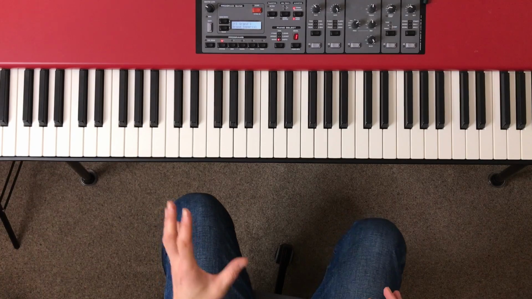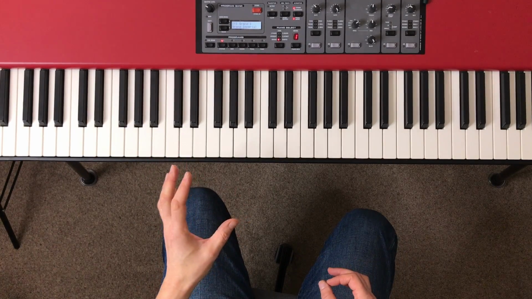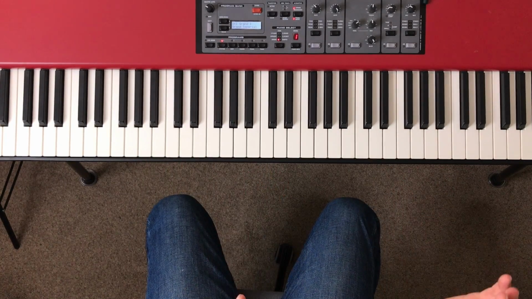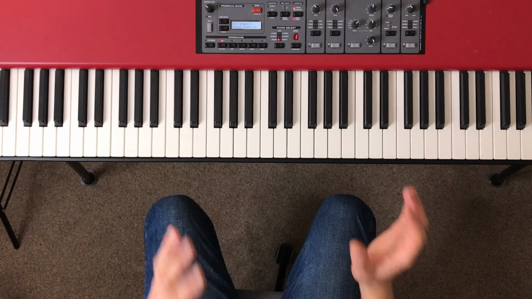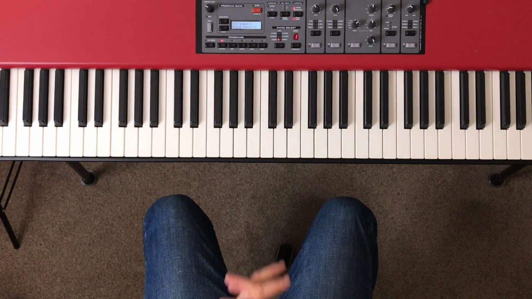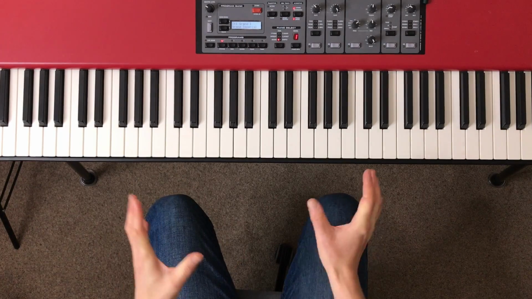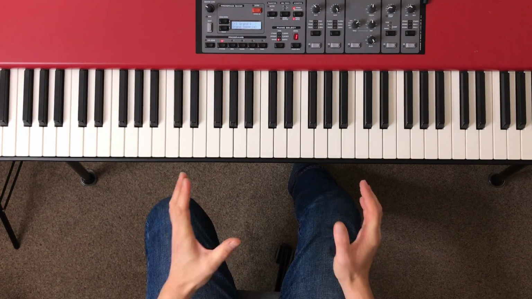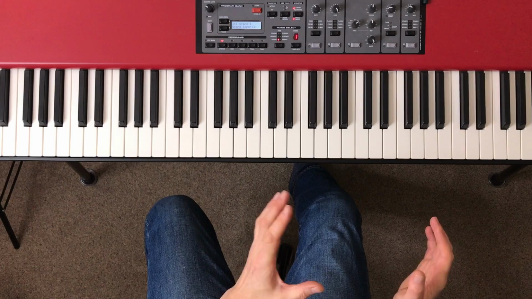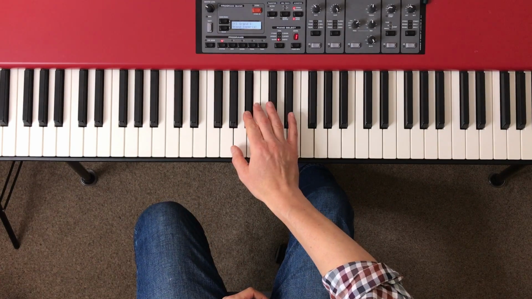Okay, so let's get to the meat of this. How do you work out the chords to any key? Let's start off by looking at the major keys first. Minor keys work a bit differently and I'll deal with them in a few minutes. So let's pick a random note and work out the chords of the major key based on that note. Let's go with B flat.